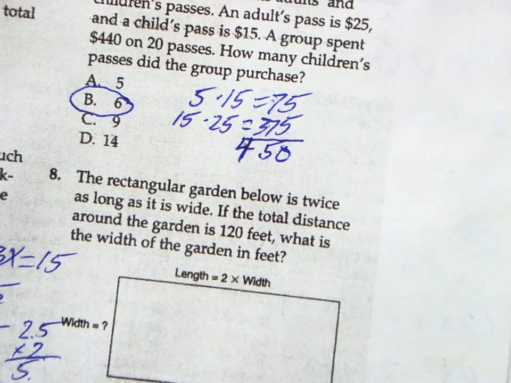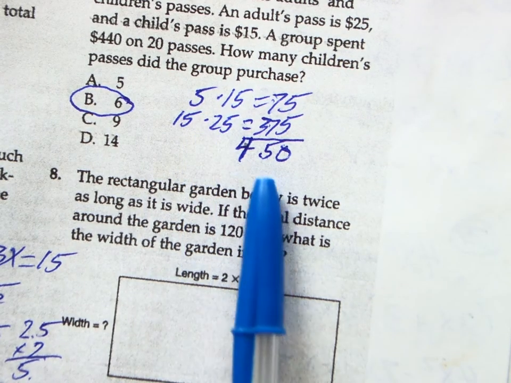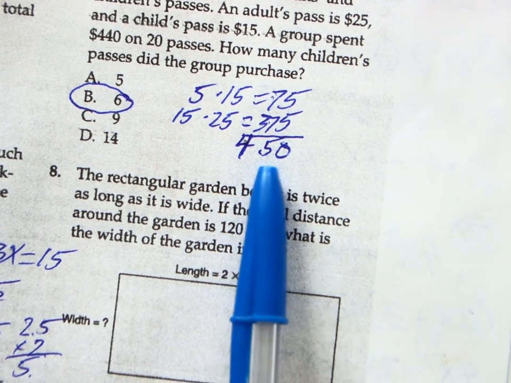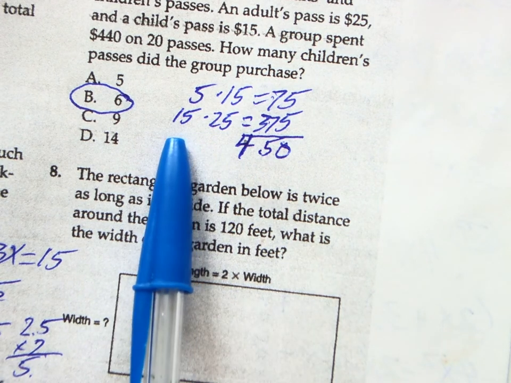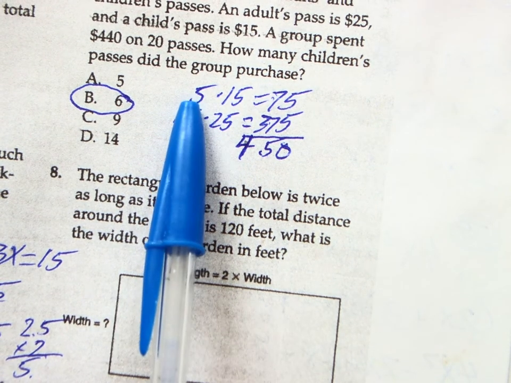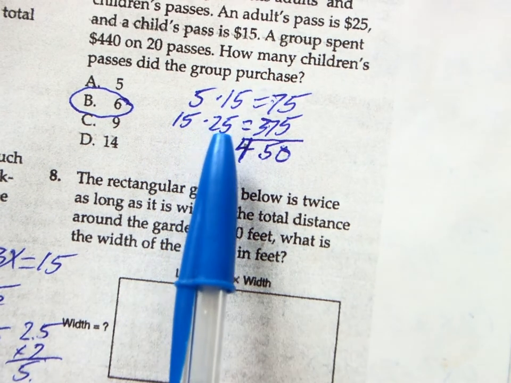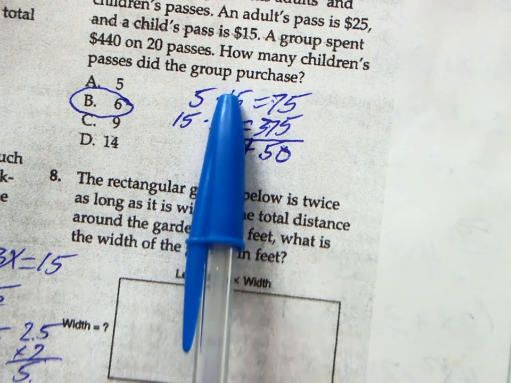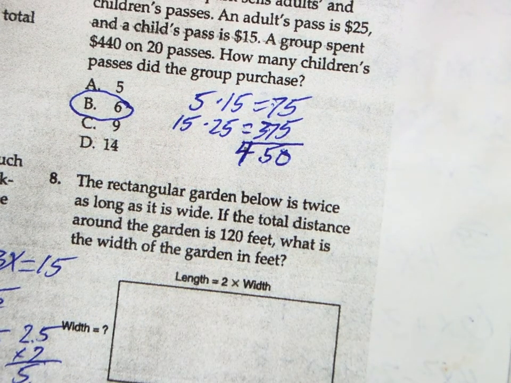See how I got that answer? I tried 5. It was a little too much money, so I had to get rid of an adult ticket, going down to 14, and add a child. I didn't really have to multiply again because I know every time I get rid of an adult and add a child, I get $10 back.